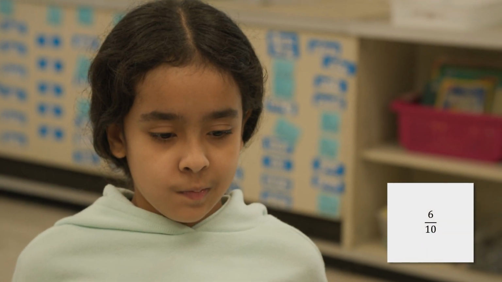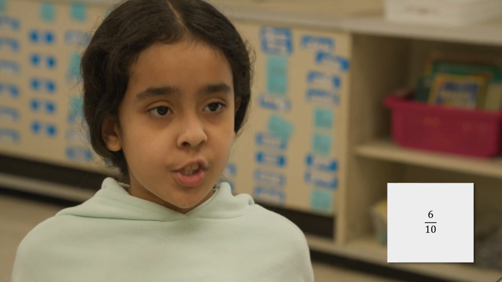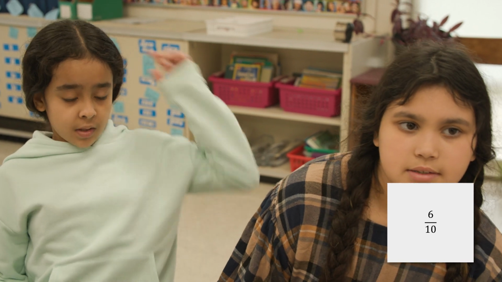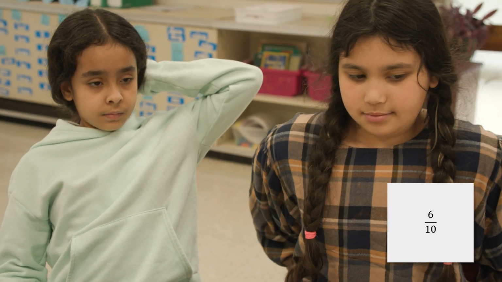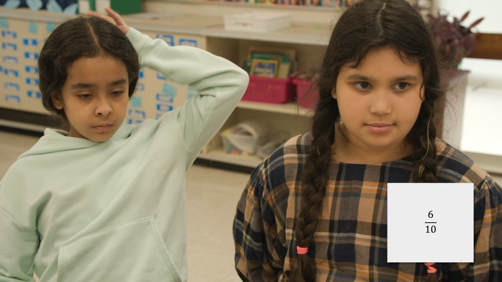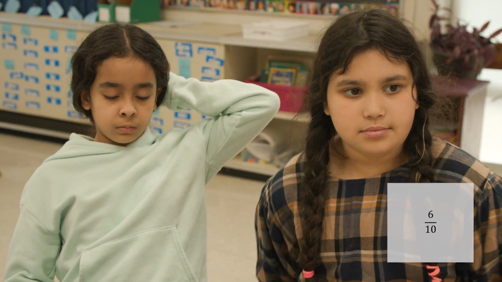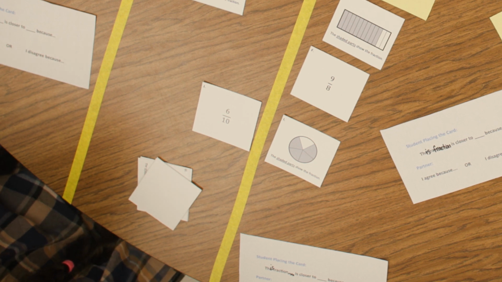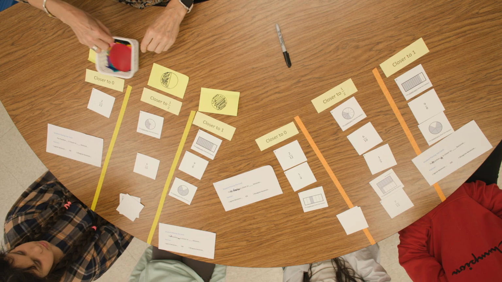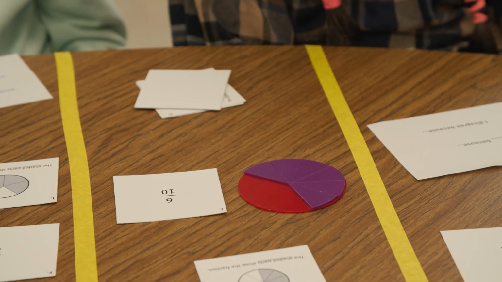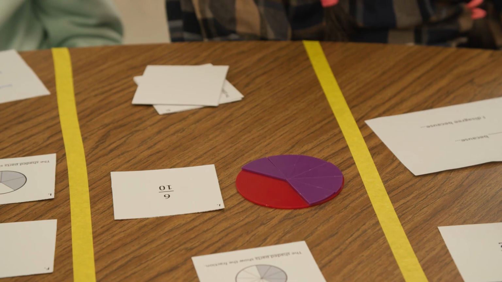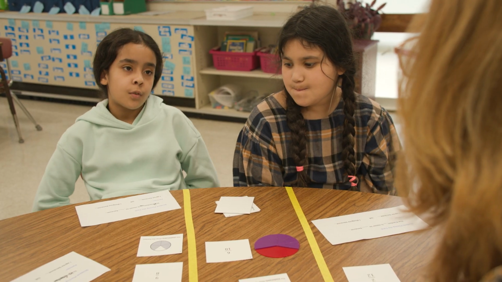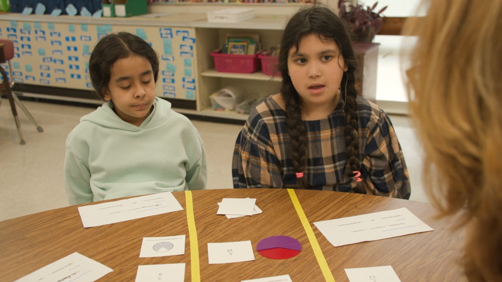Let's talk about how many pieces there are altogether. 10. Okay. And how many are we talking about? 6. Okay. And I want you to think about if 6 are shaded in, how many aren't shaded in? 4. Okay. I'm going to take out our fraction circles. Do you notice anything that you can say about the 6/10 using the fraction circle? It's missing 4 more.